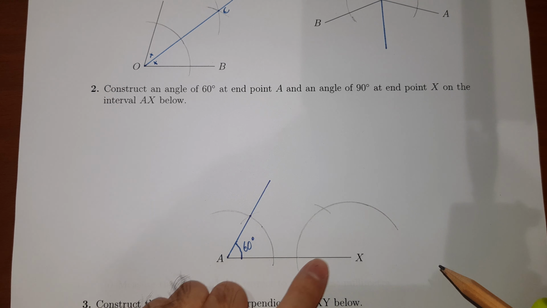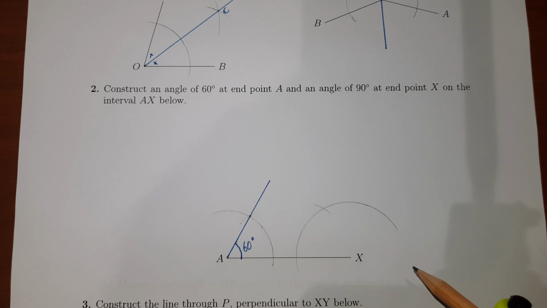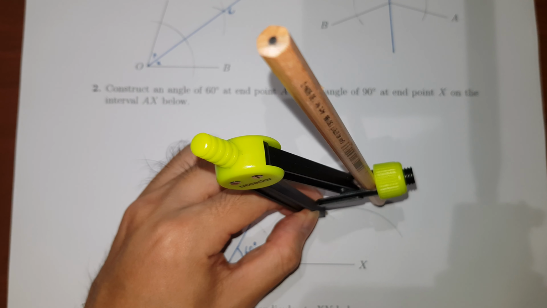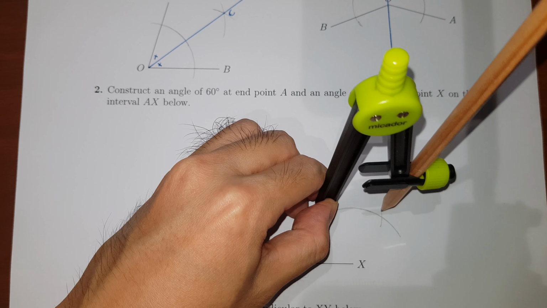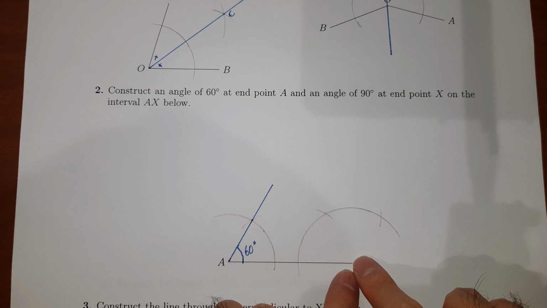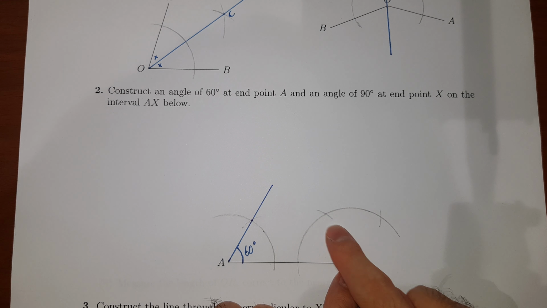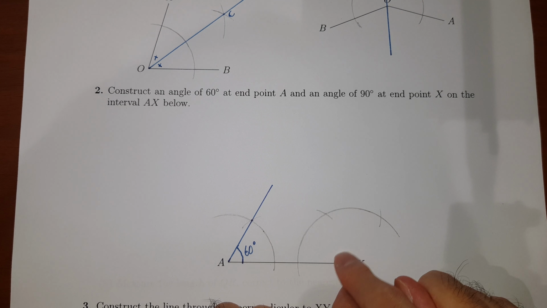So if I join the point X with this intersection point, I'm going to get 60 degrees. Drawing another arc from this point is going to give me another 60 degrees. Now if I joined X and that second intersection point, what I've created is a 120-degree angle. Now I don't want 120 degrees, I just want 30 more than this 60. So if I joined at 60 here, and I joined it here, that's going to be 120. This one's going to be 60.